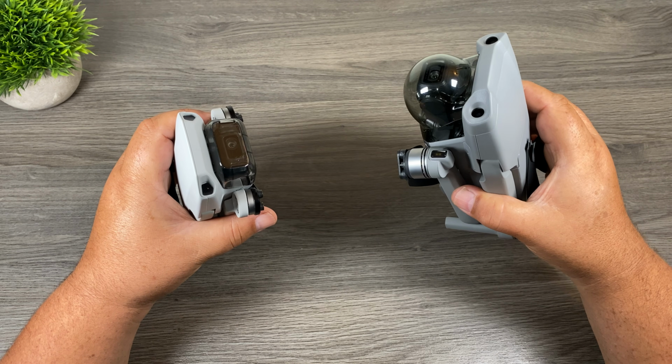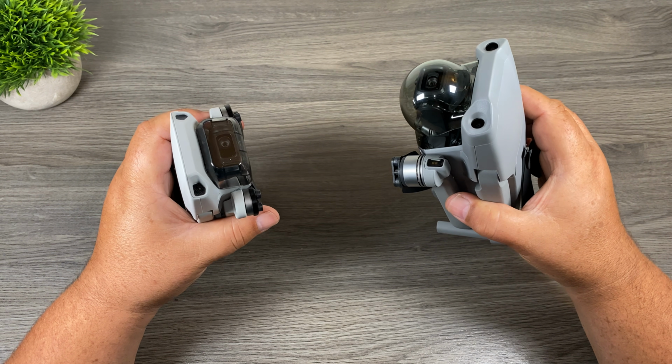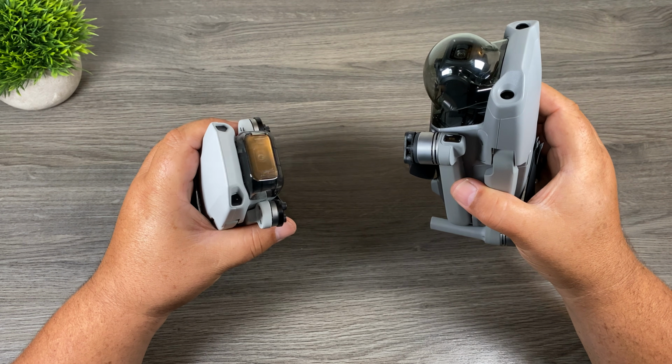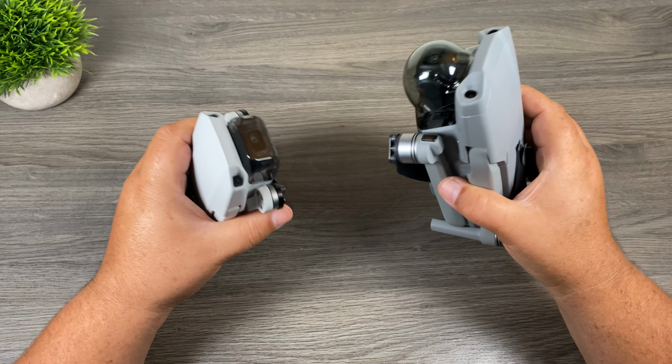Good day folks, in today's video we're going to take a look at what to do if you've lost your drone. We're going to be using tools built into the DJI Fly app. No matter whether you're trying to find your lost Mavic Air 2 or your Mavic Mini, this technique will work on both drones.